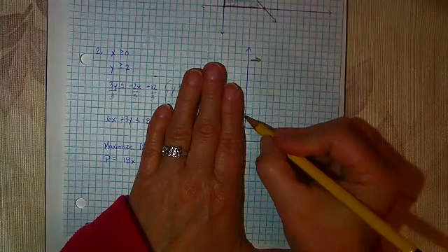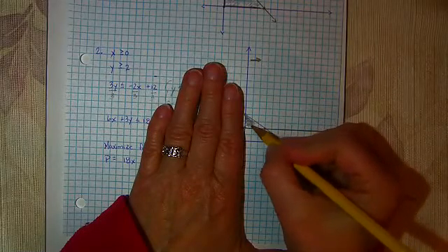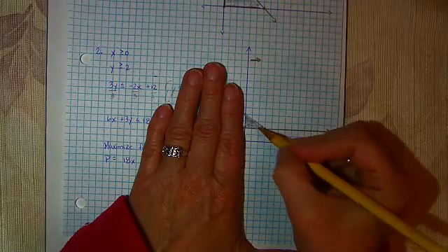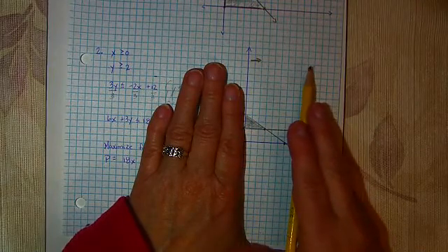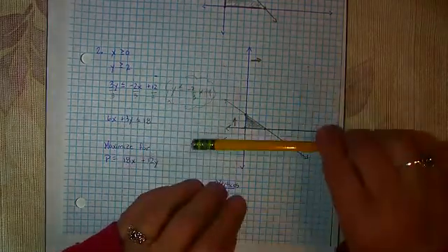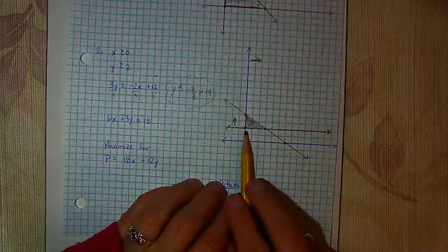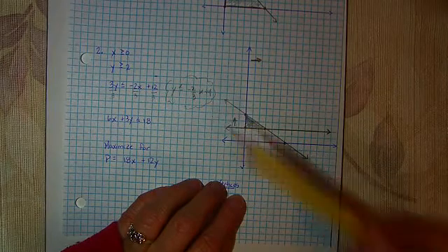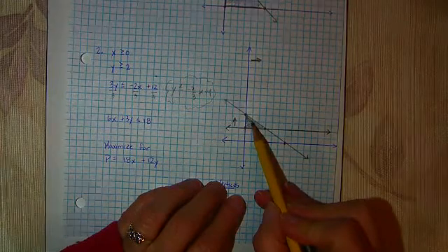So the feasible region is going to be this tiny triangle that you see right here, because it has to be to the right of my vertical line, above the one where y is greater than or equal to 2, and below my slanted line. So this little section right here would be my feasible region.